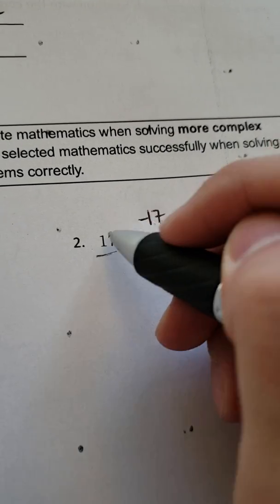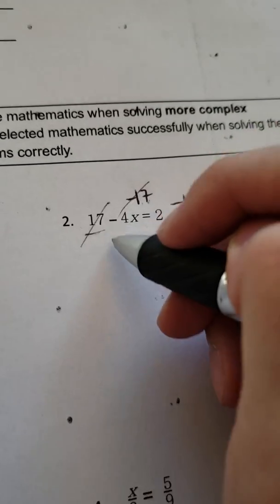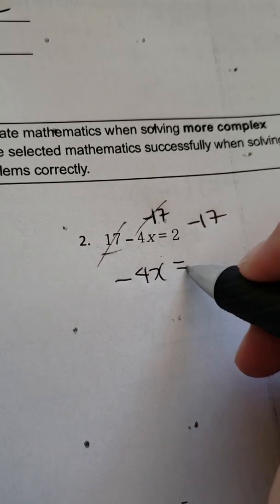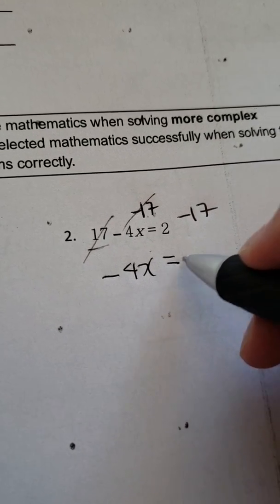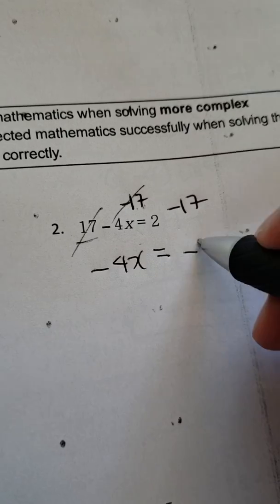And it's going to give me, well, 17 minus 17, well, it's 0. You're just left with minus 4x equals, well, 2 minus 17 is going to give me negative 15.